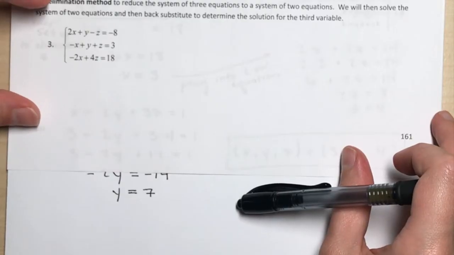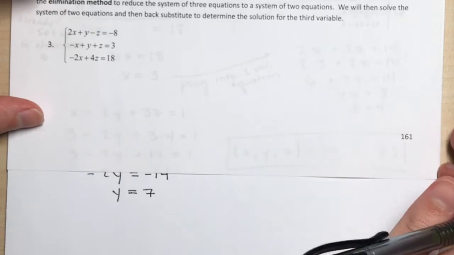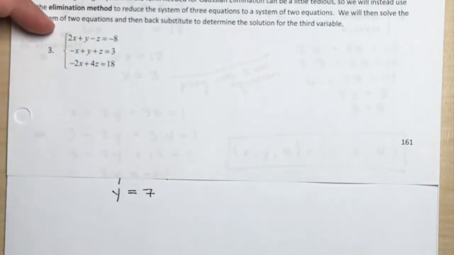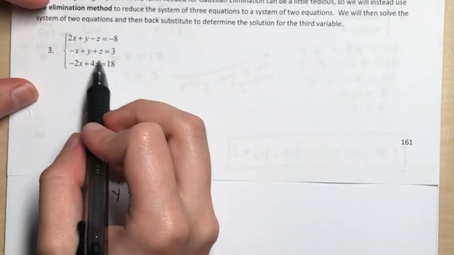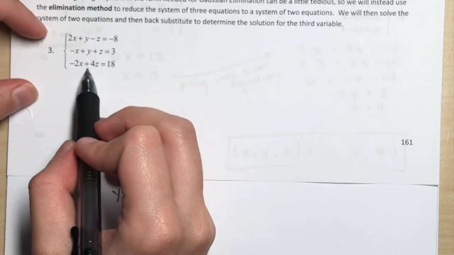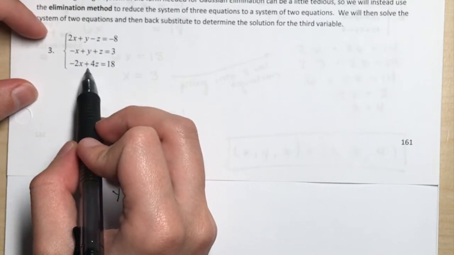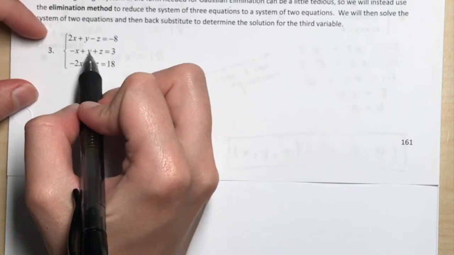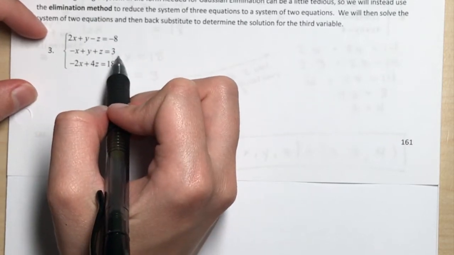All right, let's look at this one here in the lab manual. So which variable here makes sense for us to eliminate? We've already got one variable eliminated from this last one. It's y, right? Y is eliminated from the last one. So let's just eliminate y from these up here.